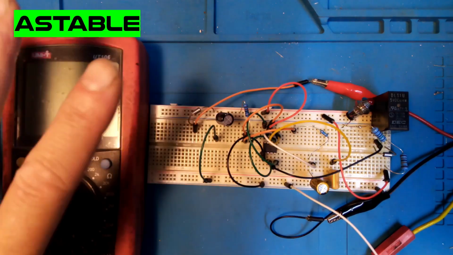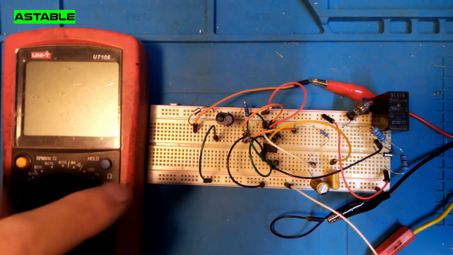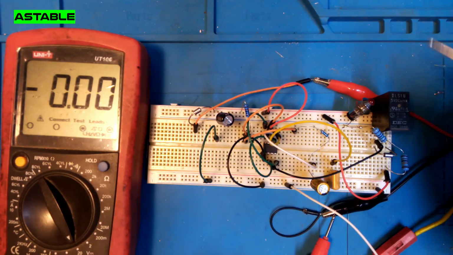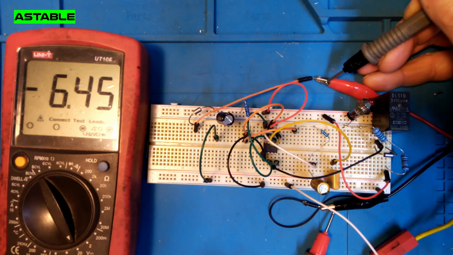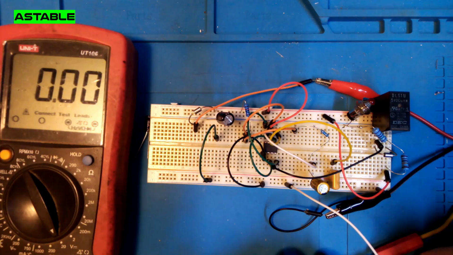Let's check how it works in reality. It will be powered from 6 point something volts. Let's check it. So we see it's 6.45. Okay, right now I switch off the power and let's connect two meters.